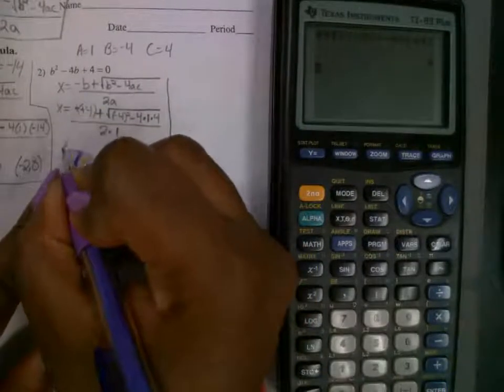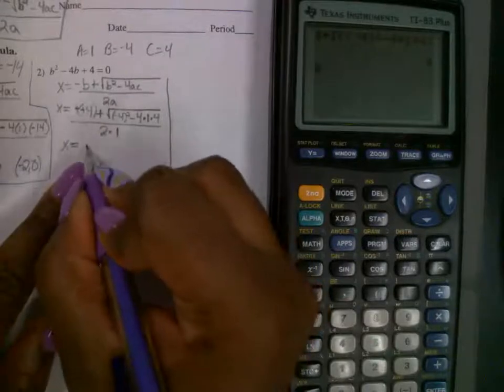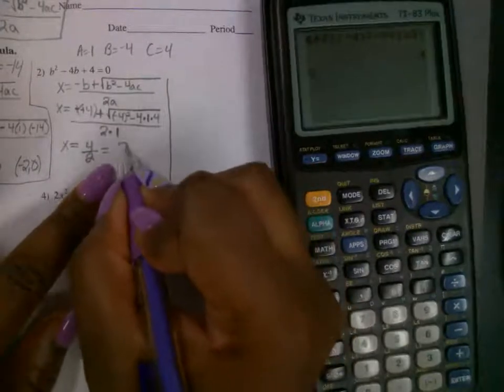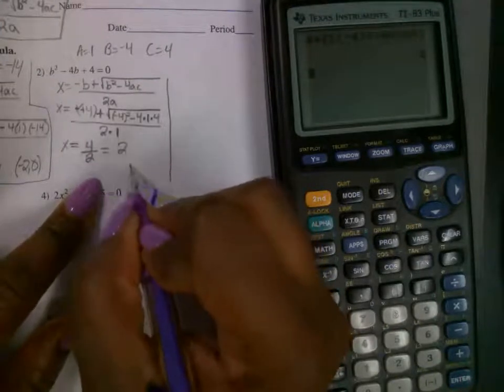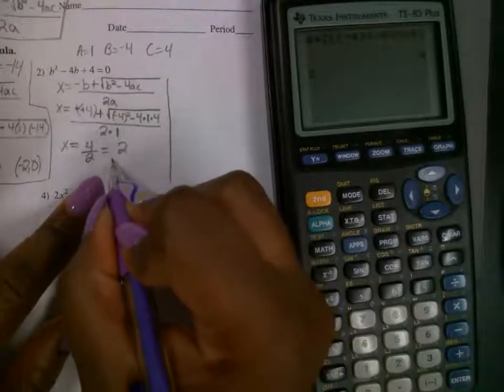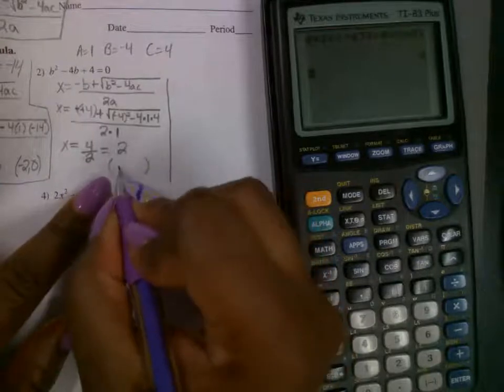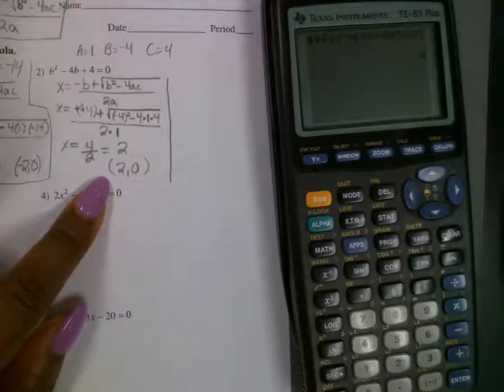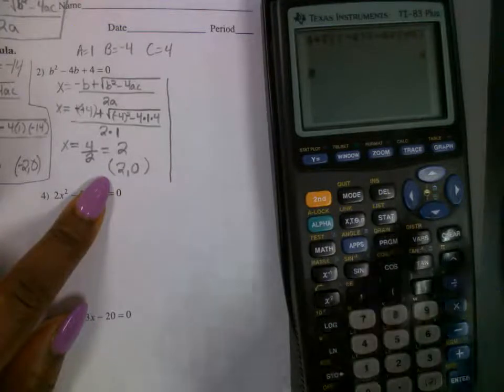And what do you get? 4. So we got x here is equal to 4 over what? 2, which is equal to what? 2. So it crosses at 2 on the x-axis, or what's the ordered pair? 2, 0. Any questions about that? You okay? Yeah. All right.